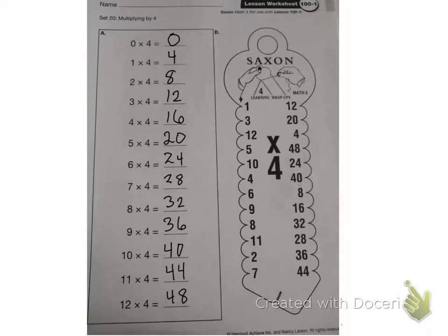Now you may have seen these learning wrap-ups at school, and sometimes you have them on here. So just to remind you how to use it, you connect the lines between the multiplication. So 1 times 4 equals 4. So I would draw a line from the 1 to the 4. Okay. 3 times 4 is 12, which is up here. So this line would go up like this. 12 times 4 is 48. So I would draw the line like, oops, I missed. Draw the line from there to there. Okay. And you continue from there.